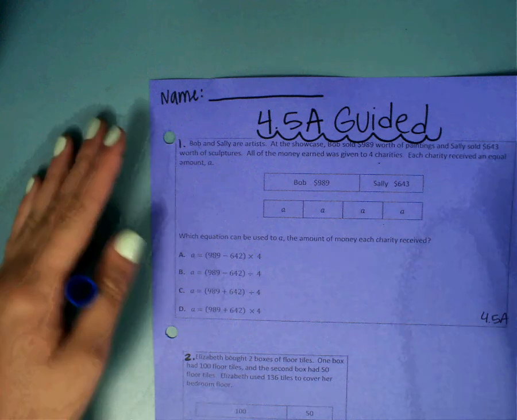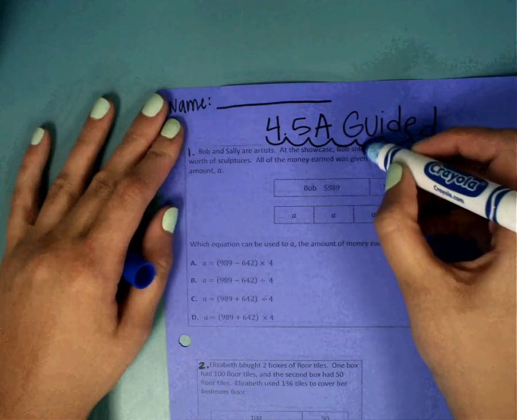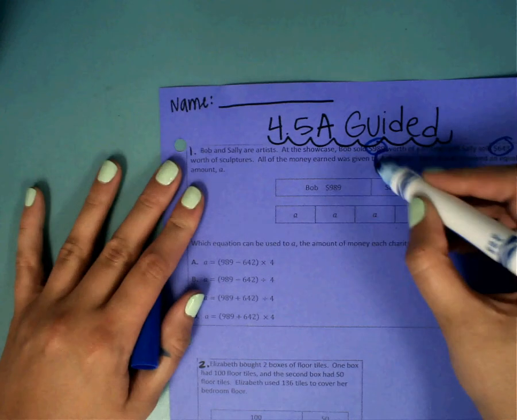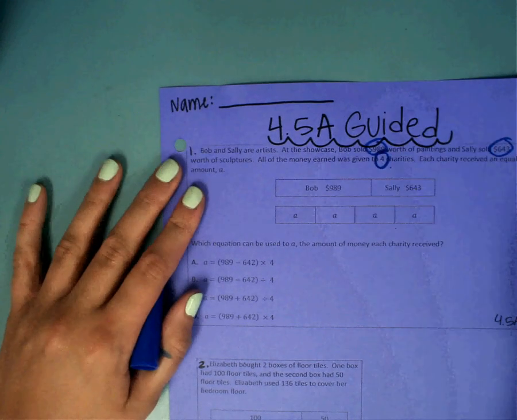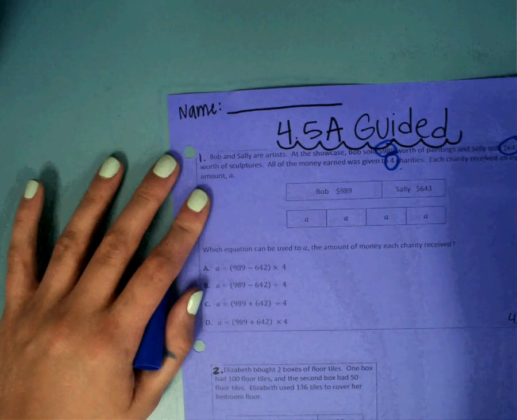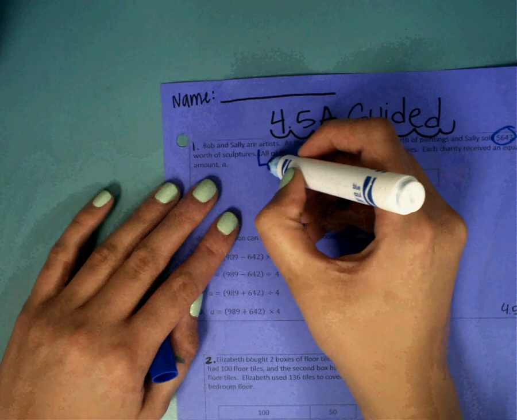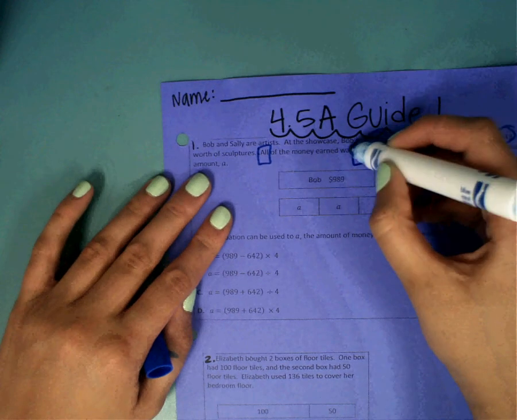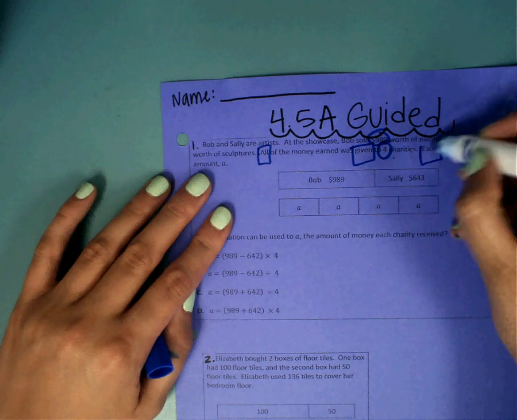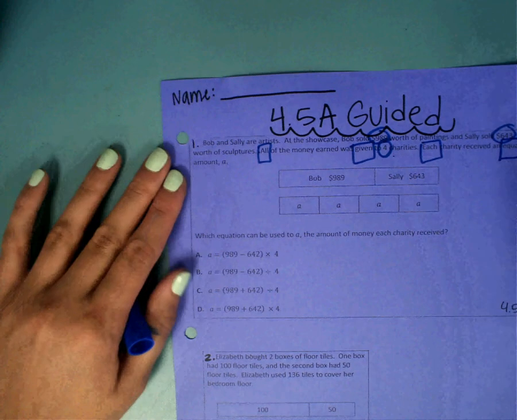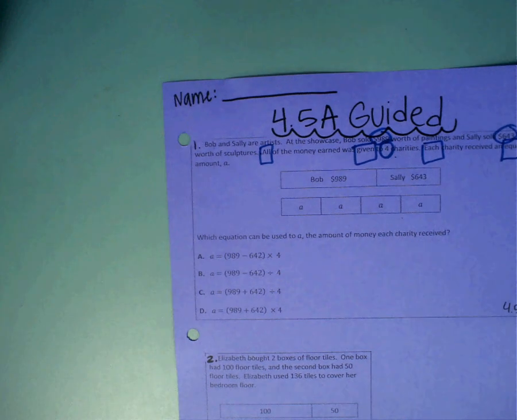Let's go ahead and cube this real quick. Let's get the key numbers working. 989, 643, and then 4 are our key numbers, okay? Our math action words: I see all, yes. I see given. I see each. I see equal amount, okay? And they want to know how much each charity received.